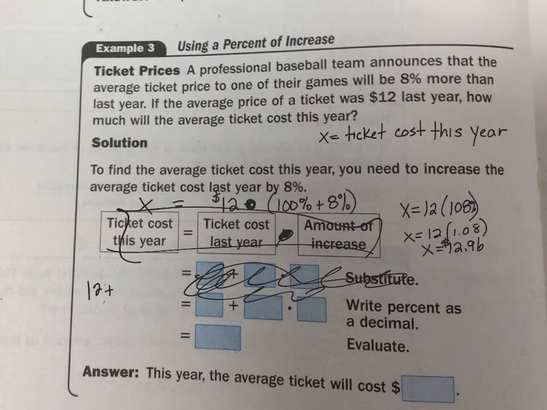Okay, this other way up here, this is where you would have to pay the $12, and then you're adding on 8%. So we would have to take the $12 times the 8%, which is 0.08, okay, because it's an increase. So we're going to do 12 plus 12 times 0.08, which is 96 cents. And that's where we can get $12.96 as well. So it doesn't really matter which one you use. If you understand the 108%, use that one. If you understand that you have to increase it 8% and add it back on, use that.